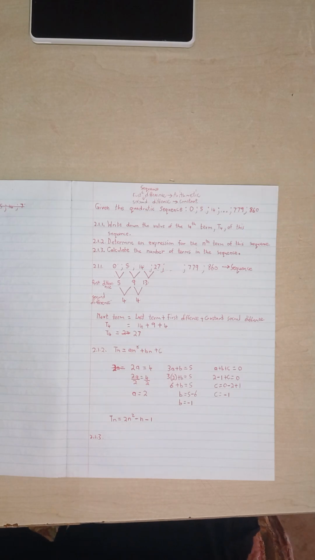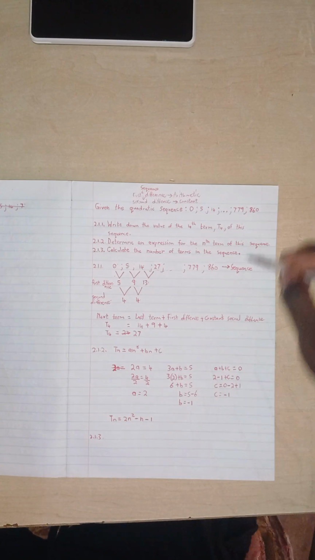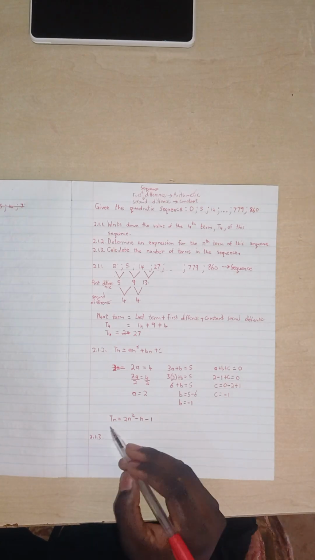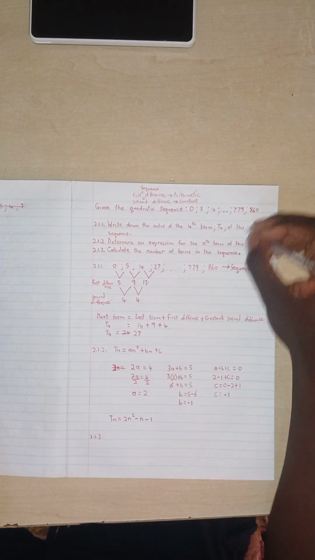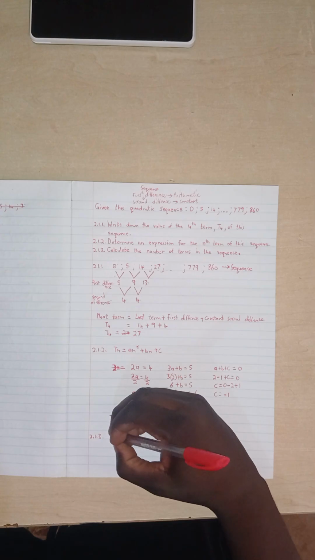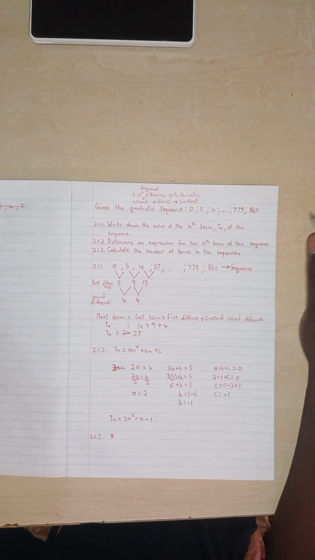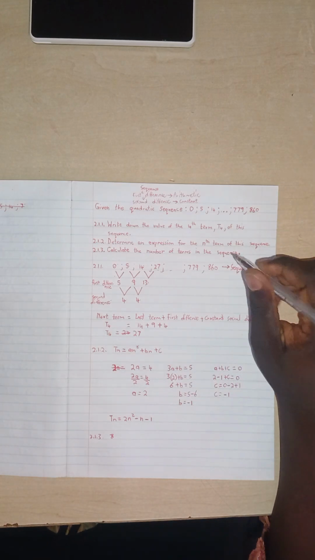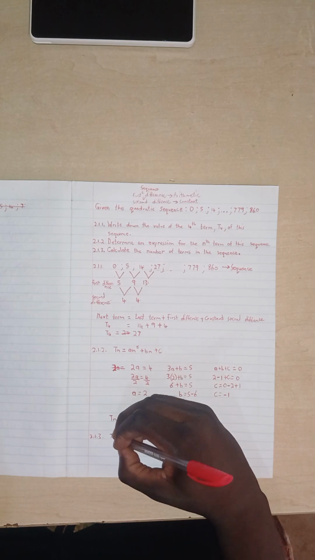So how do we do that? We just equate our expression to the 860, meaning our 860 becomes our Tn. So wherever there is Tn, we put 860. Because 860 is the last term, it will automatically tell us how many terms are in the sequence.